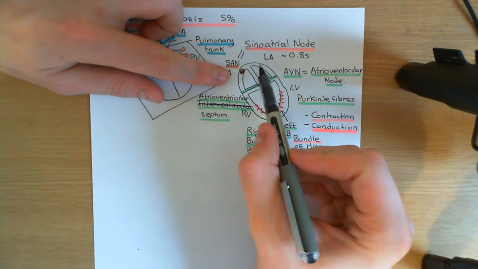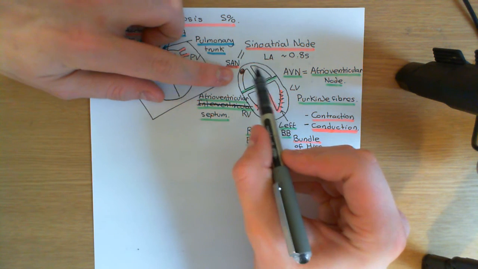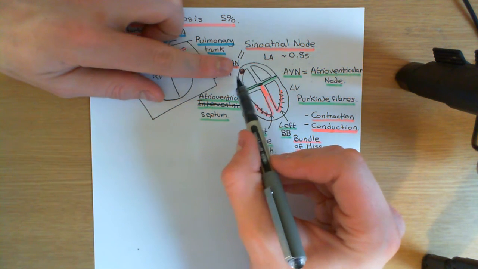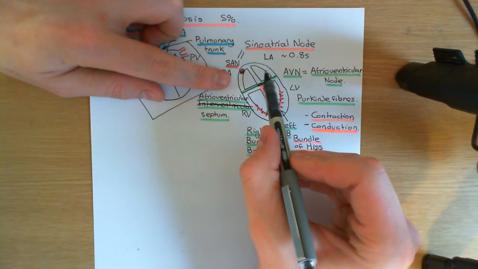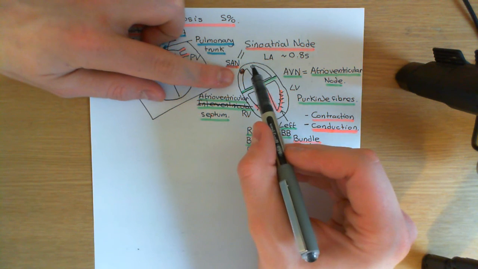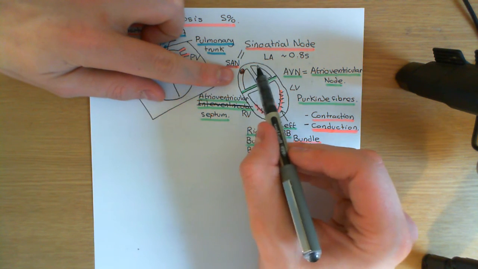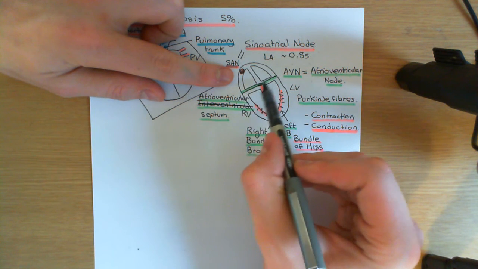They pass it on to their neighbors, and the electrical signal gradually spreads down the wall of the two atria here. And when the contraction cardiomyocytes receive the electrical signal, they contract, so you get contraction of the wall of the atria that spreads from the top down to the bottom.